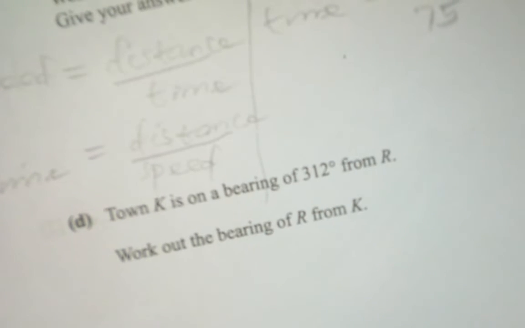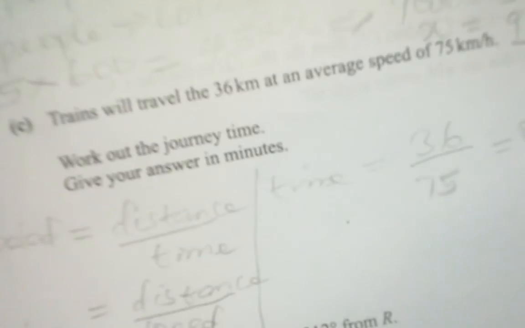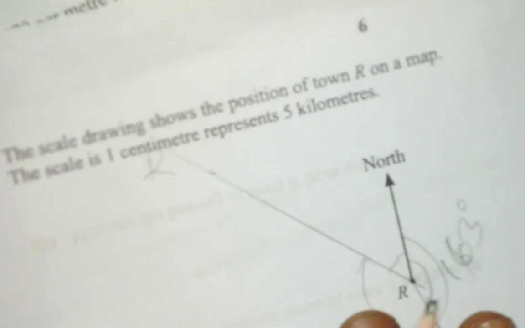But I said K is on a bearing from R. Work out the bearing of R from K. So let's locate this one. This is point R. So we have to work out the bearing of R from K. What angle are they asking us to find?